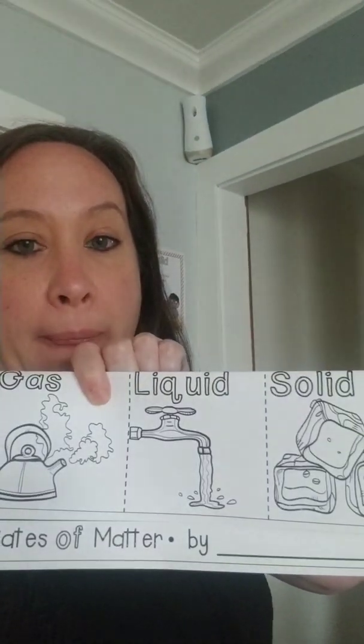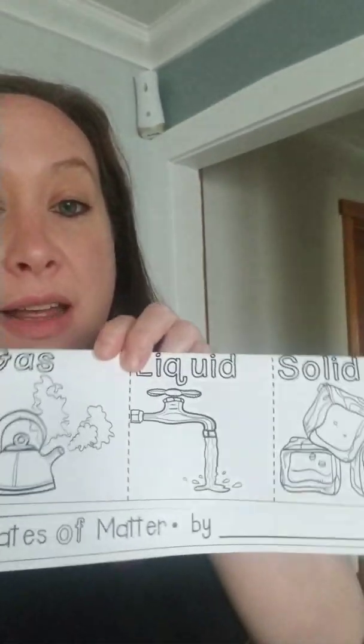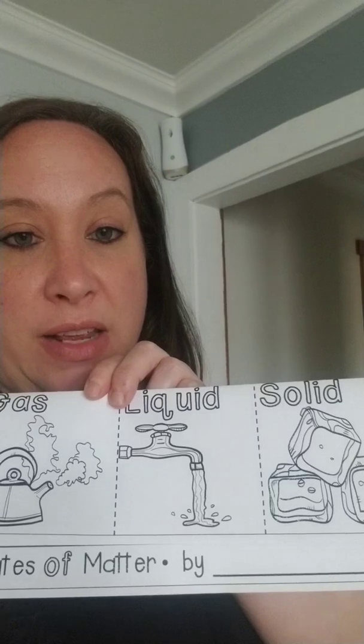Okay, it's just to help you get a little bit more familiar with the difference between a solid, a liquid, and a gas, to give you some practice identifying them. So I already did the tricky part. I folded it for you and got it ready for you.